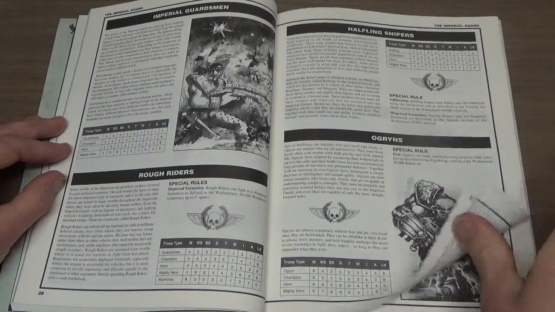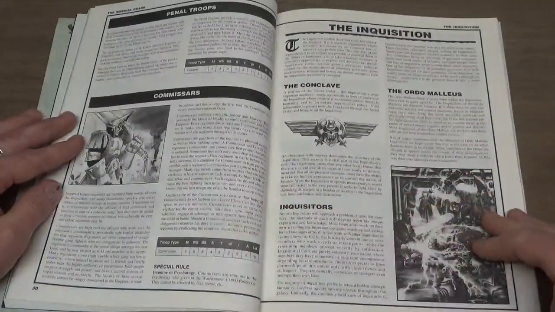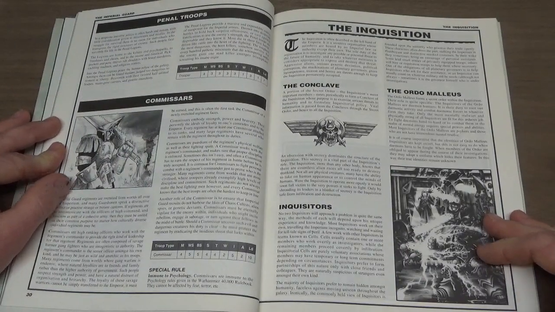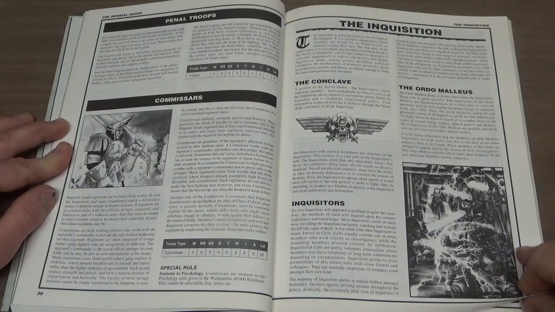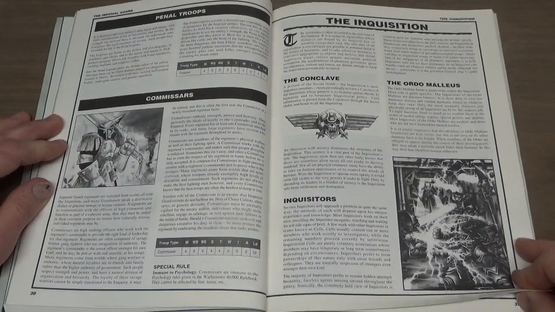We've got Ogryns, these are your abhuman warriors of the Imperial Guard. Excellent. Penal troops, cool, cool. I didn't think those existed back then, but I guess they do, which is wicked cool. Commissars, and now we're getting into the Inquisition.